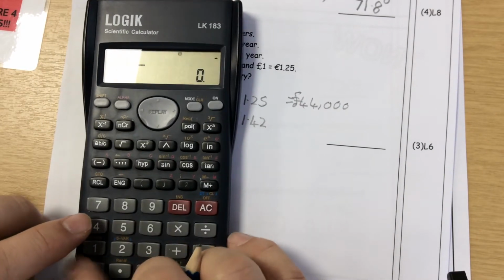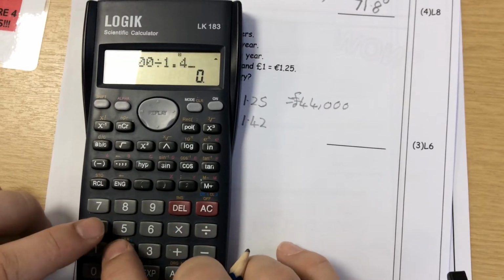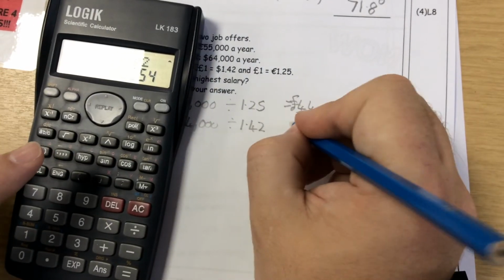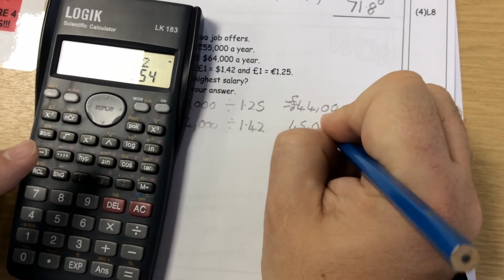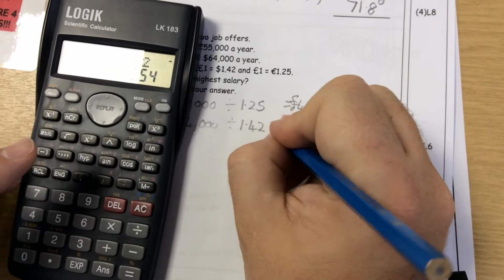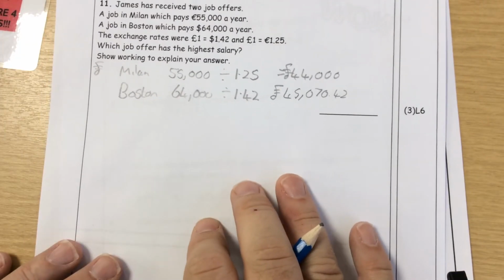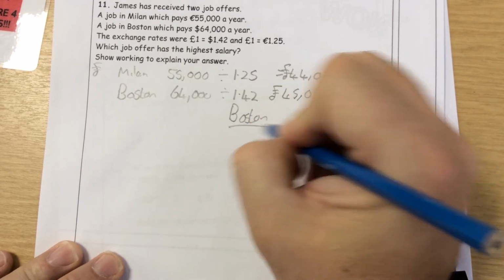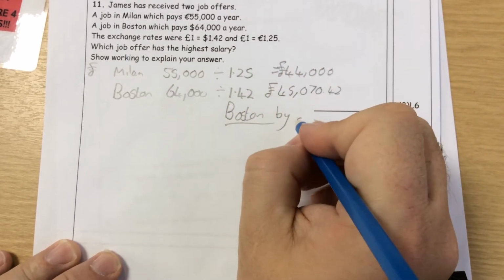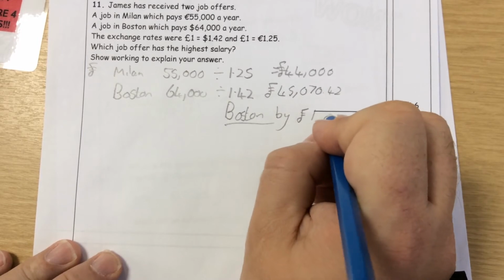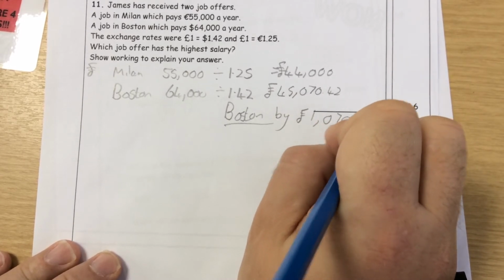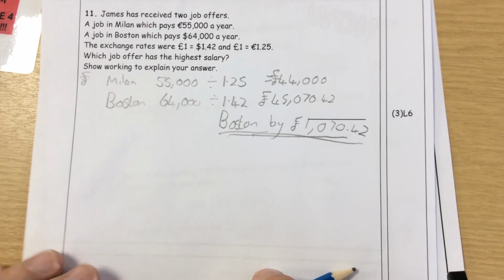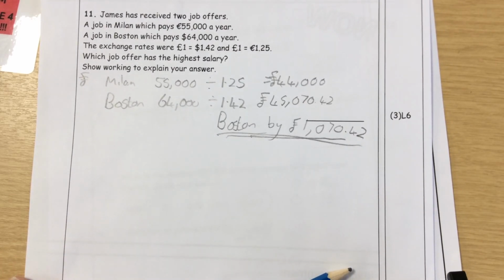So 64,000 divided by 1.42 gives me £45,070.42. So the highest salary would be Boston, by £1,070.42. Alright, so that would be the highest salary. Check your answer. Check you got that one right.